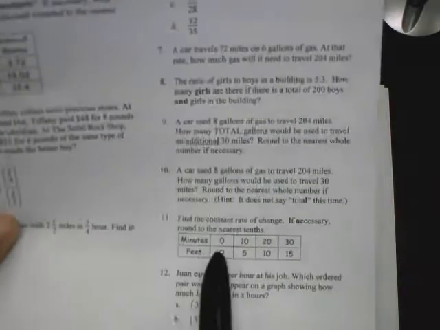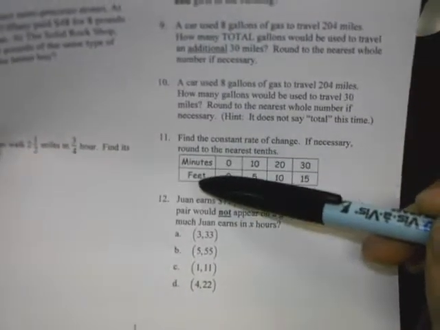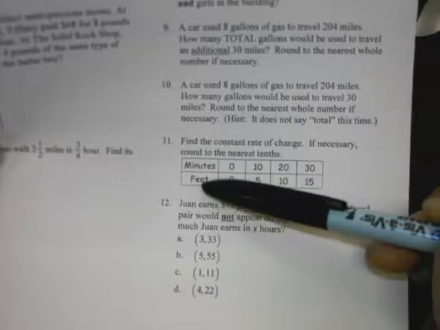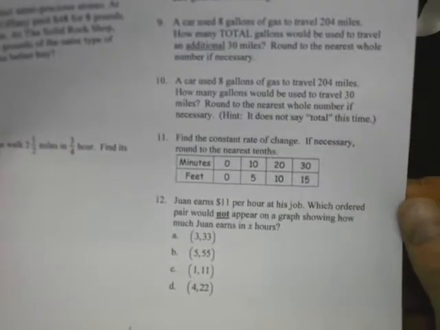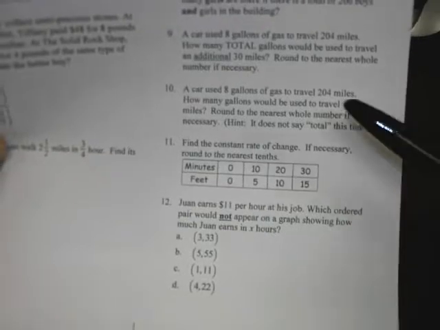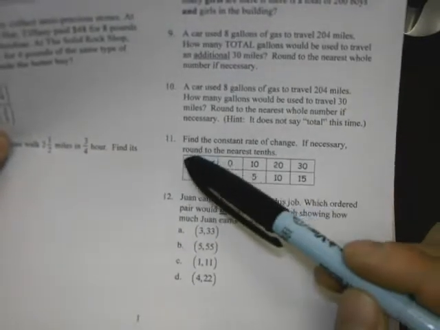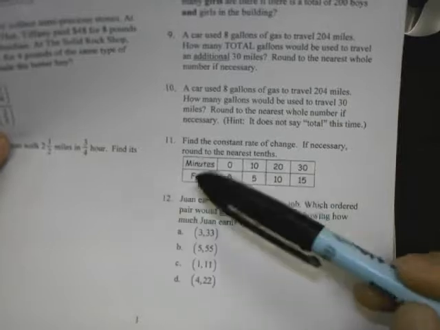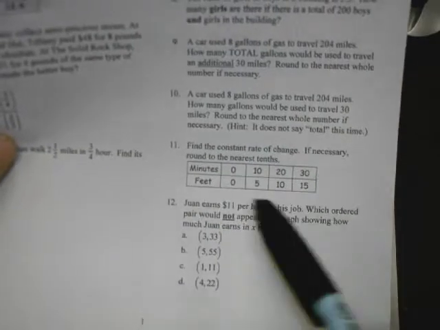Number 11 says, find the constant rate of change. If necessary, round to the nearest tenths. Okay? Constant rate of change. Now, we could do minutes over feet, or feet over minute. But if you look in your answers, I'm only going to do feet over minute. So there's more than one correct answer here. However, in our society we always put time on the bottom. Time decides things, so time's on the bottom of the rate, not on the bottom of the table, right? Top of the table means bottom of the rate.